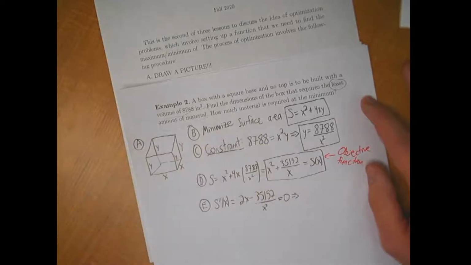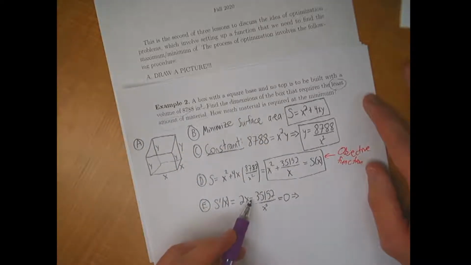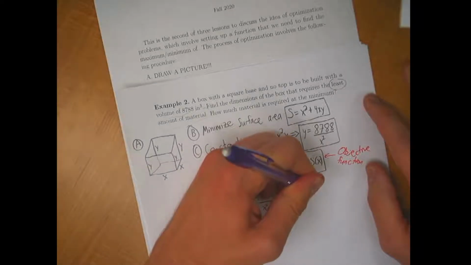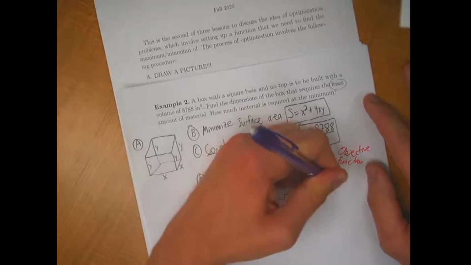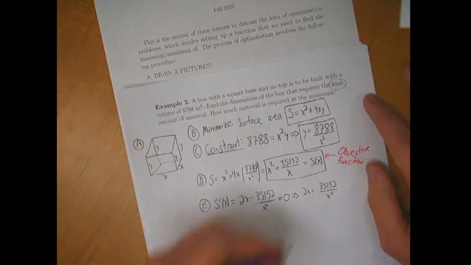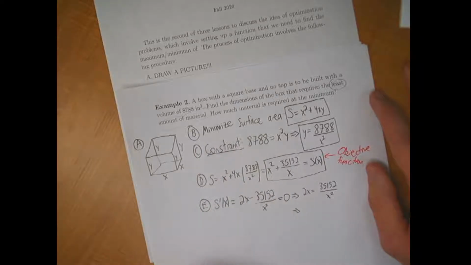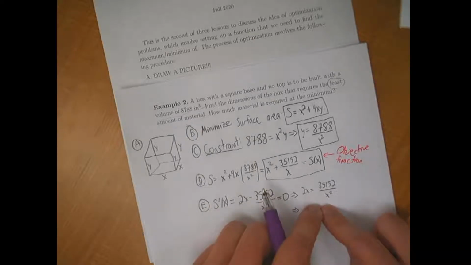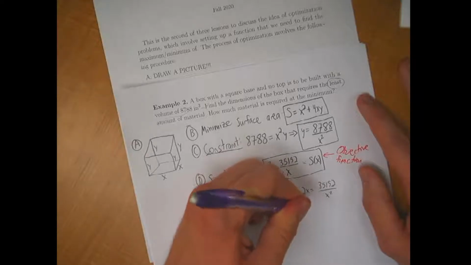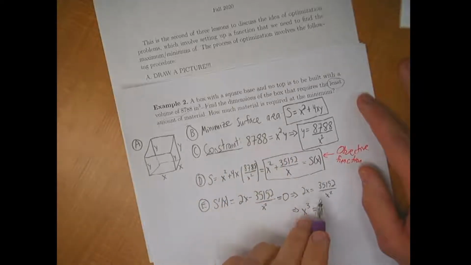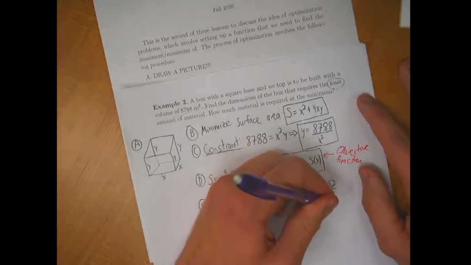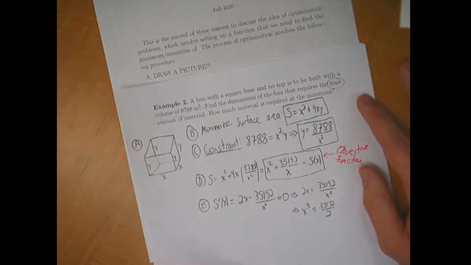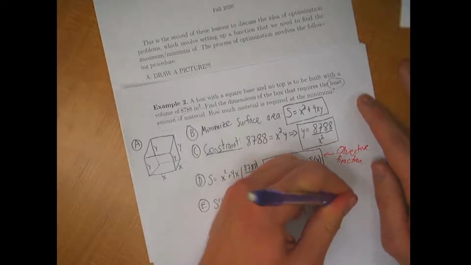So, if we do that, one thing we can do is add this thing over to the other side. So we have 2x equals 35,152 over x squared. So in this case, what you should be able to pretty quickly see is that if we multiply x squared over to the other side, and then divide by 2, then you get x cubed is equal to, well, let's see, 35,152 over 2, which is just 17,576.